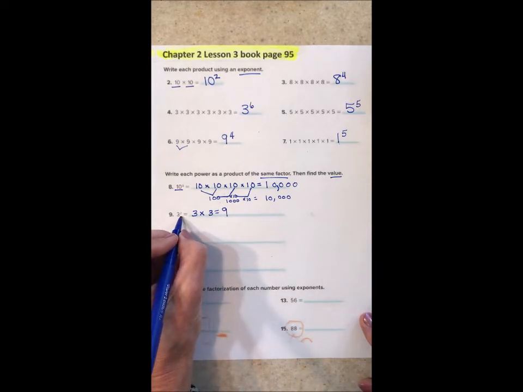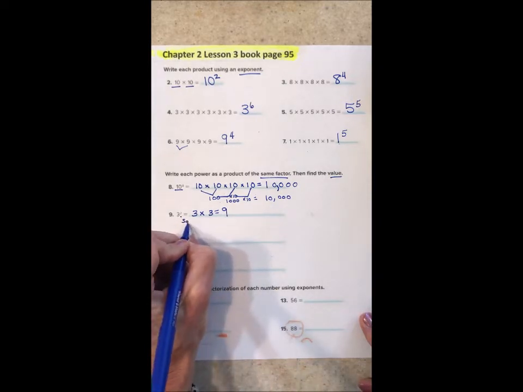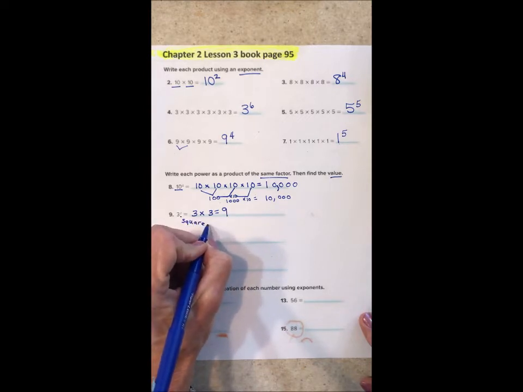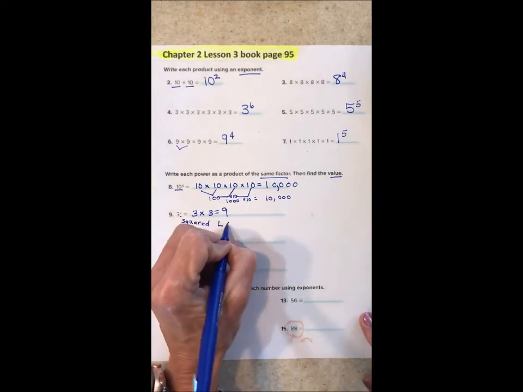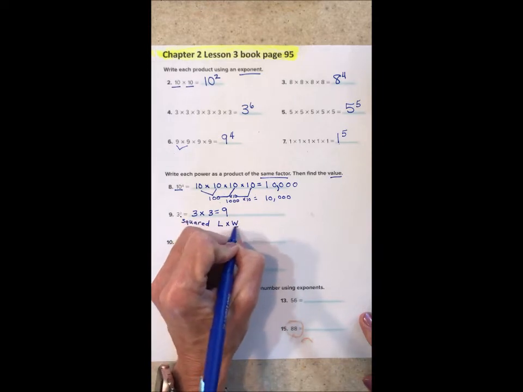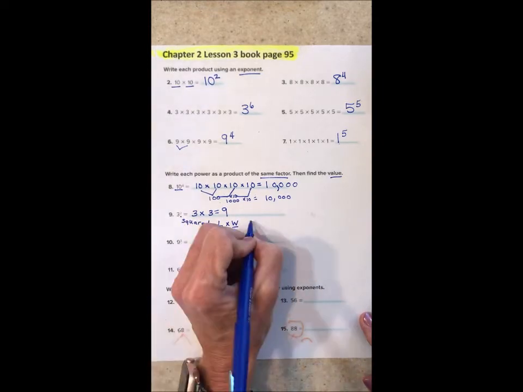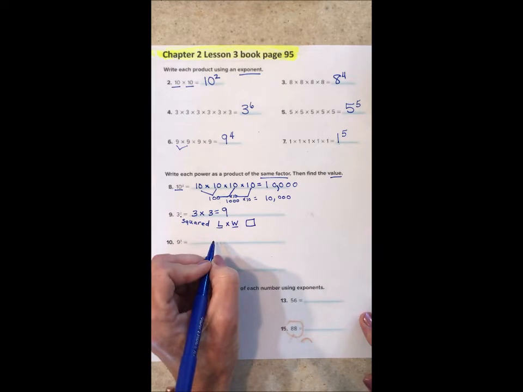9 to the, I think that's a 3rd power, or cubed we call it. This one is squared. We learned 2 is squared, if you remember that, squared. Because someday you're going to do length times width, and there's 2 things being multiplied, and that's why we call it squared, like length times width of a square.